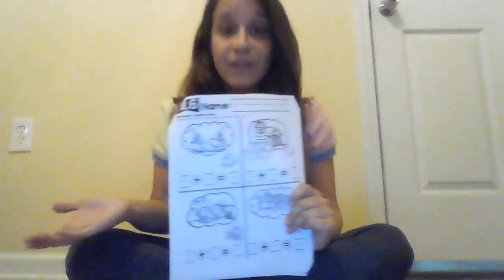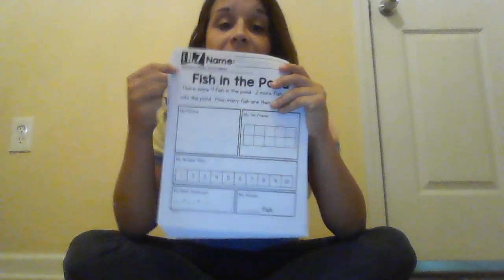I want you to use your strategies of looking at a picture to help you write a number sentence to figure out how many altogether. And on 11.7, you're going to read the number story and you're going to solve it in lots of different ways. Make sure you take pictures of both of your pages and upload them to your Class Dojo account so that you can earn credit.